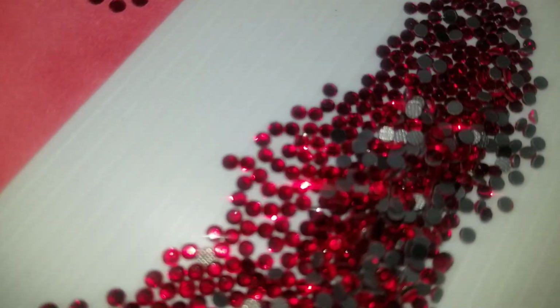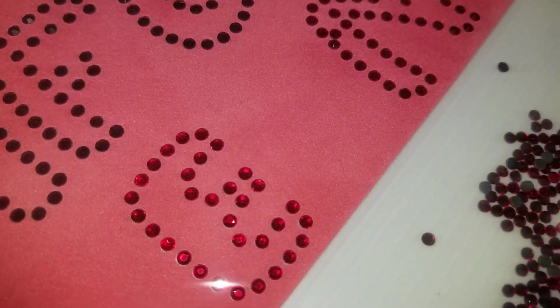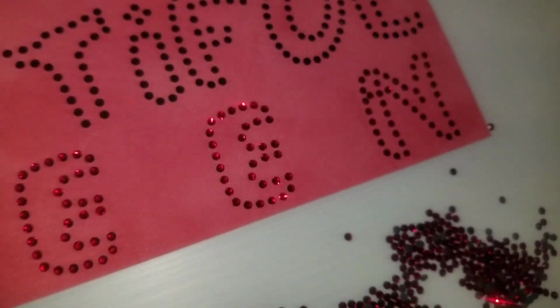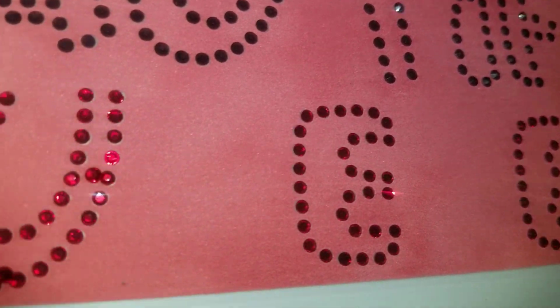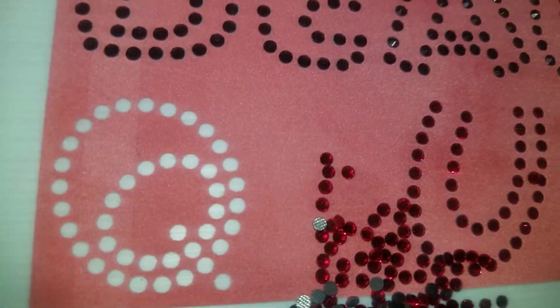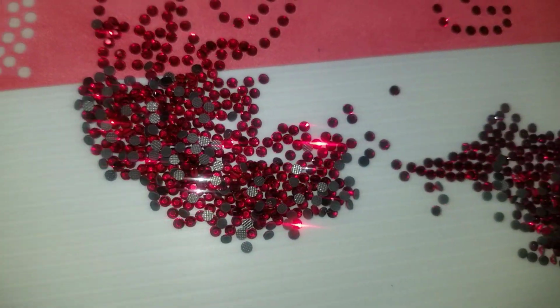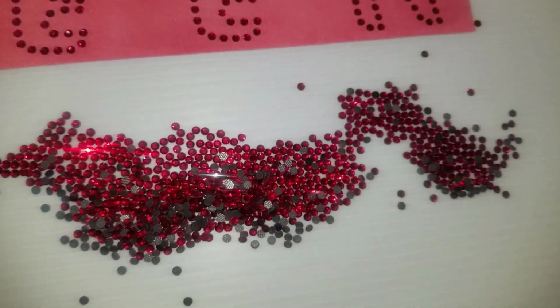Is that a black one? Yep. Put that black one back where it goes. Those red stones are just dancing. Look how they're dancing.